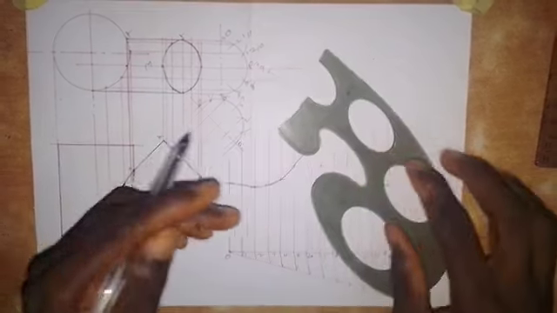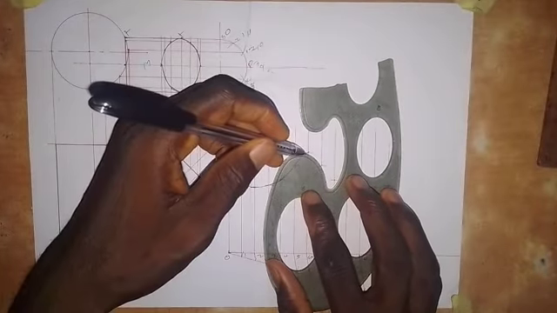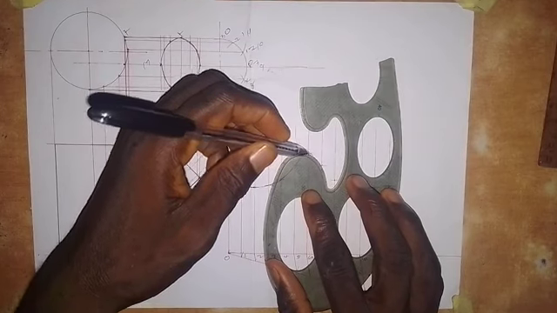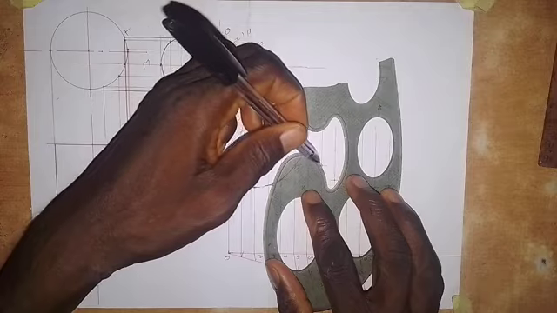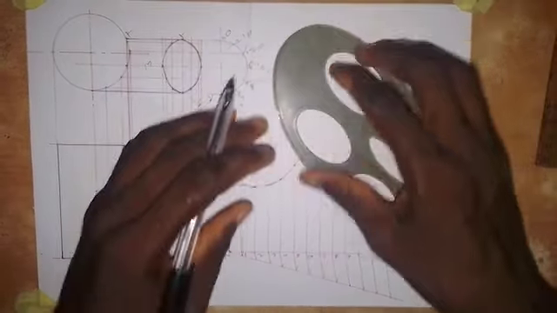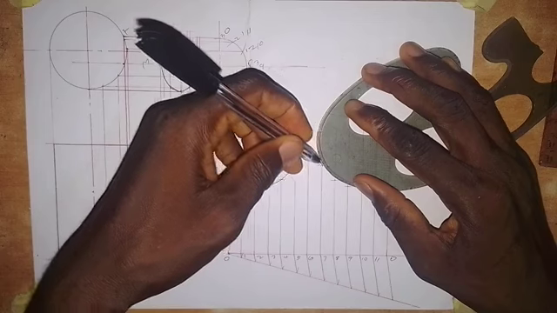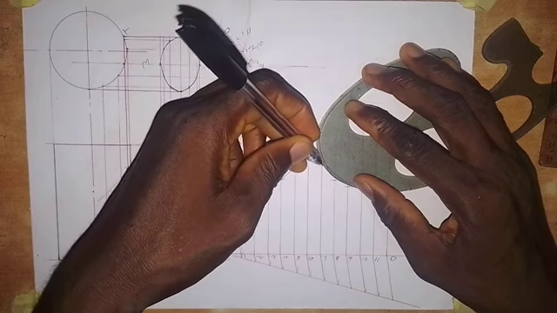Okay, then also from here, I will join these 2 points together with this curve. So it goes like this. Then coming here like this. So I need to join this point together.